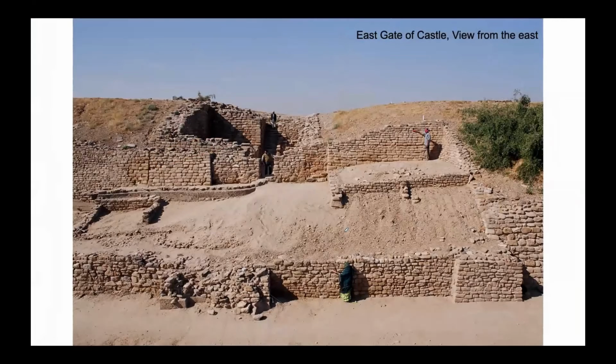Similarly, some components of the eastern gate also explain the manner in which 3-level check mechanisms were there, because somewhere here there's an entrance to the ramp, then there's a gate here, then there's another gate here. So this could be another mechanism.